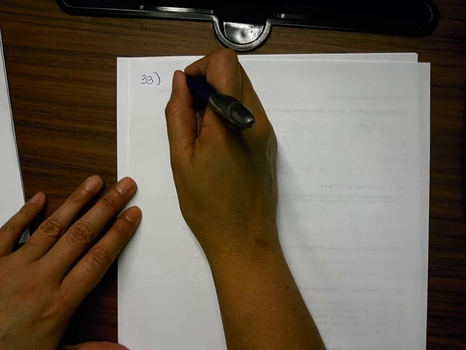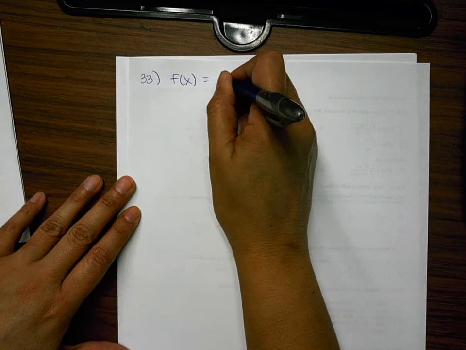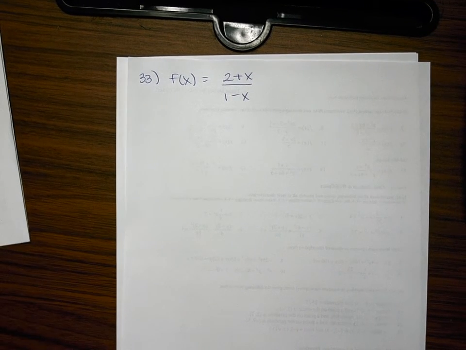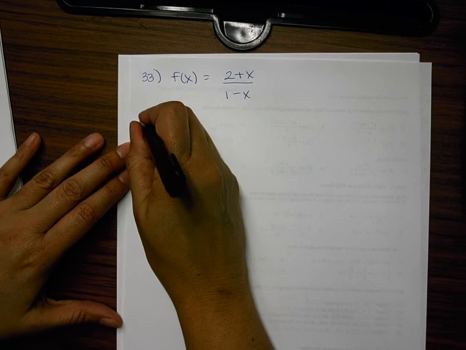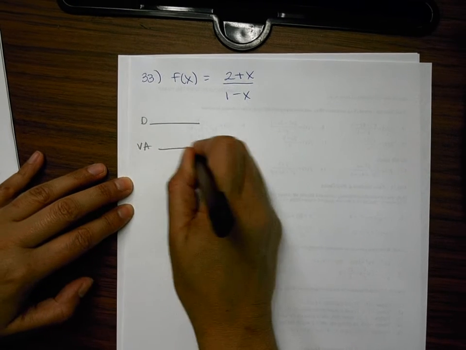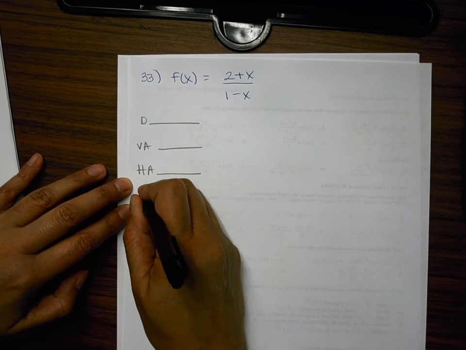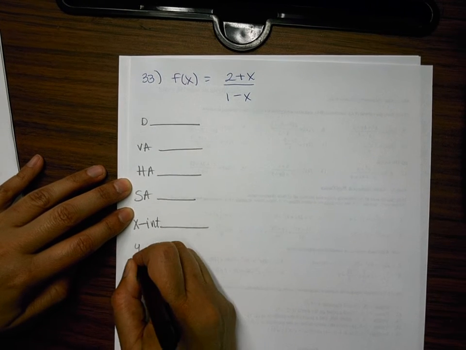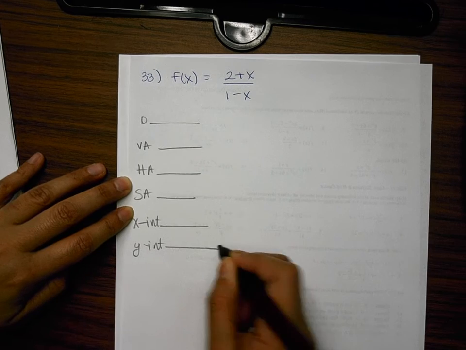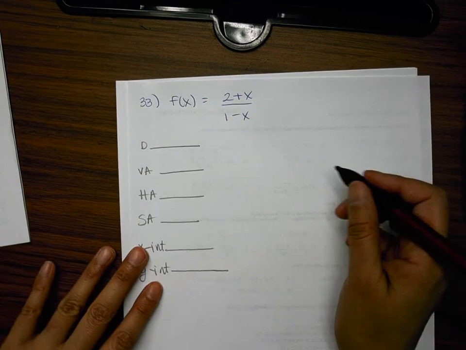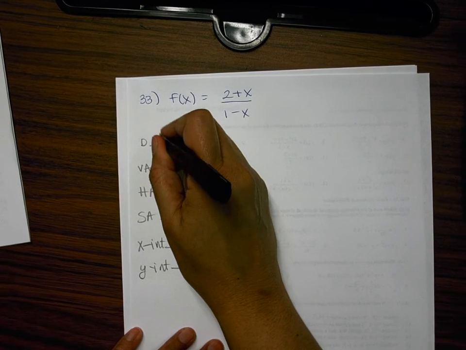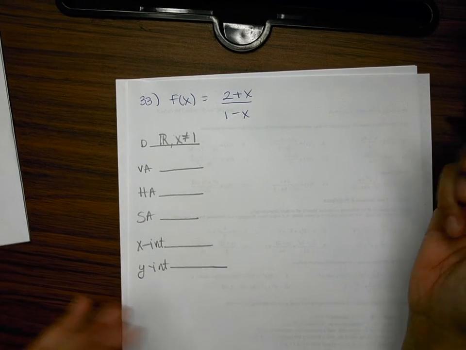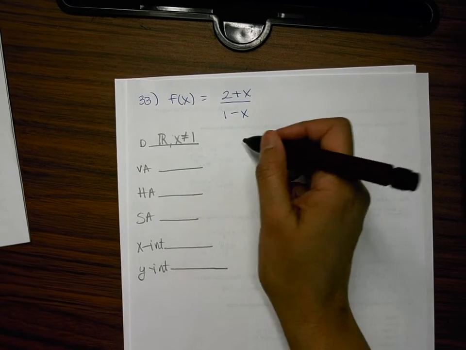Okay, f of x equals 2 plus x over 1 minus x. Domain, vertical asymptote, horizontal asymptote, slant asymptote, x-intercept, y-intercept. Okay, there's nothing to factor, so domain is all reals such that x cannot equal 1. Since nothing factored, it looks like nothing reduces. We're going to go straight to finding everything else.